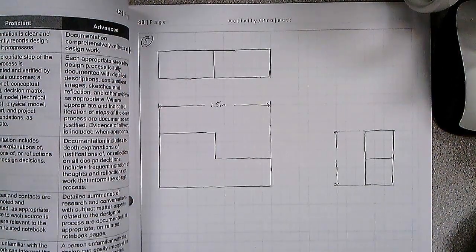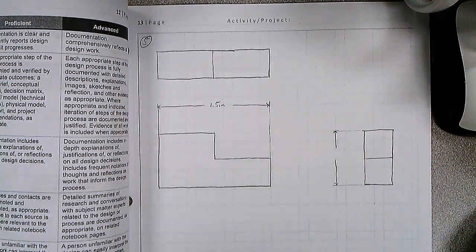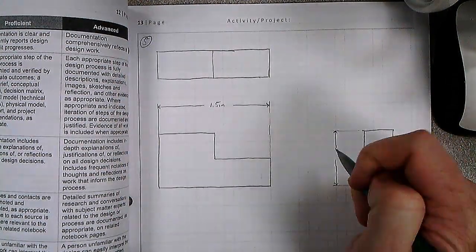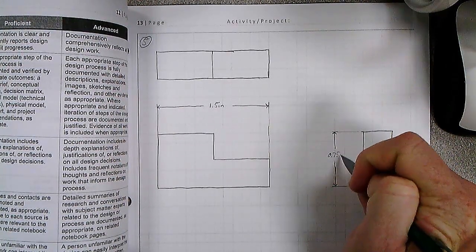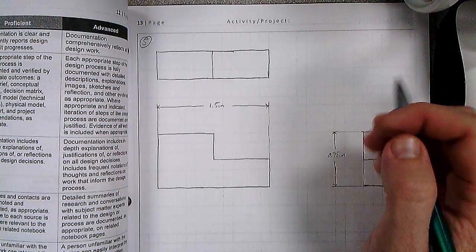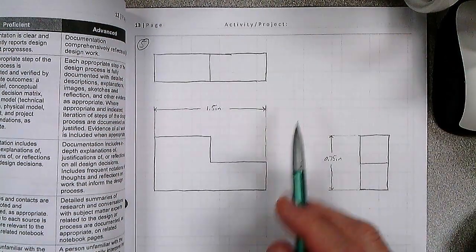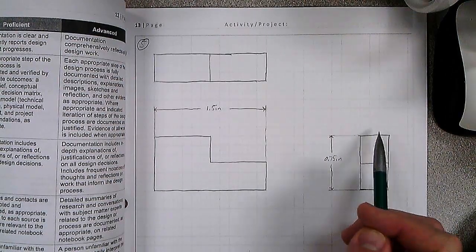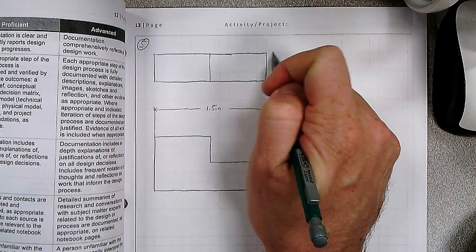And then it's going to be 6 times 0.125. Plug that in the calculator. And I got 0.75 inches. And then I also need my width, which I can place either here or here. I should place it up here.